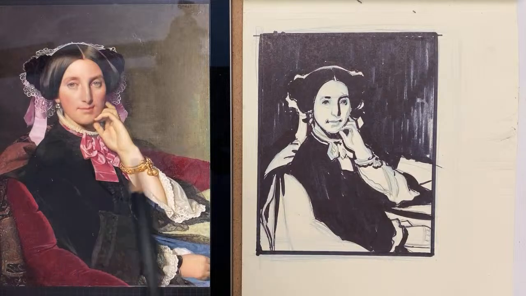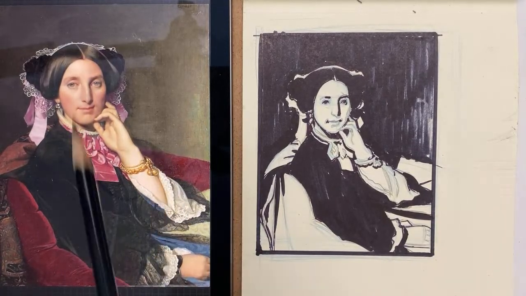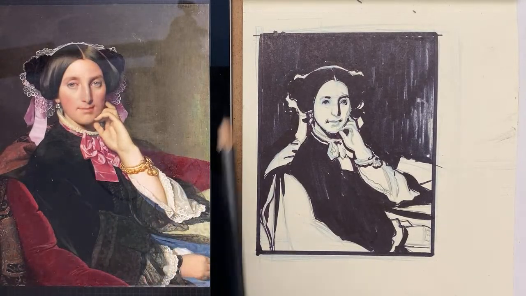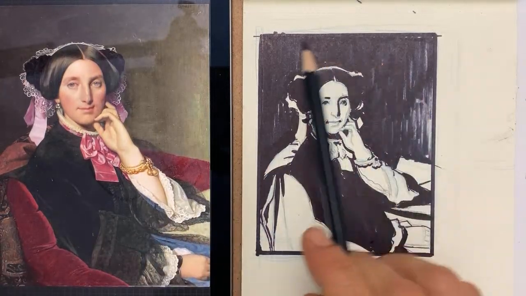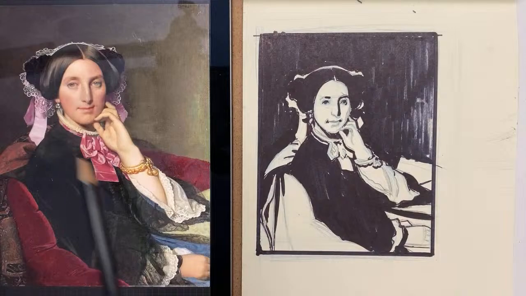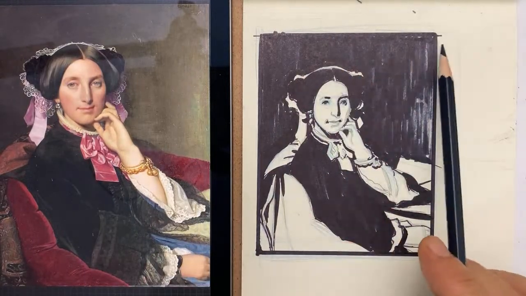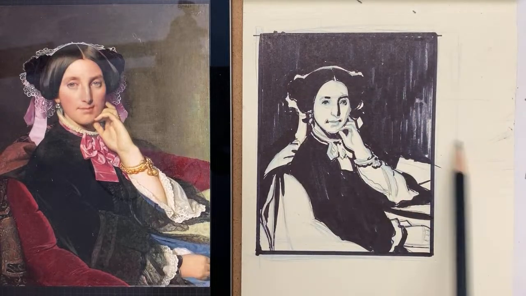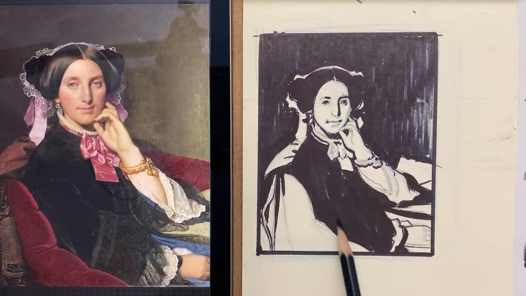I'm only gonna put detail where I really want you to look, the main focal point, and then I'm going to frame all of my gorgeous detail and face and hand in this beautiful abstract dark mass, so you have no doubt when you see me in the museum, in the gallery, where to look first.